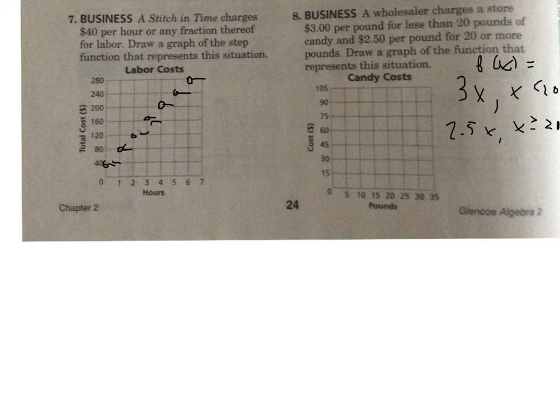So if we go to 20, kind of like we've done with the piecewises, we can go from there and put our 2 points. So when x is 20 for the first function, I get $60. But remember, that's for strictly less than 20 pounds. So we're going to have a hole at (20, 60). And then at 2.5x, I've got 50. So that's going to be a solid dot there. I'm going to approximate it. Okay?